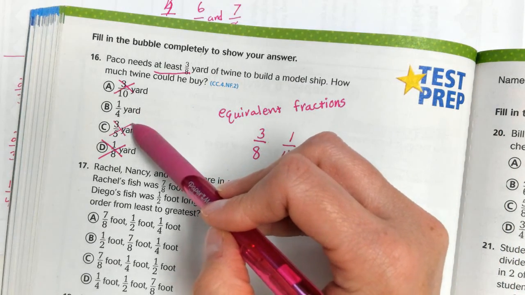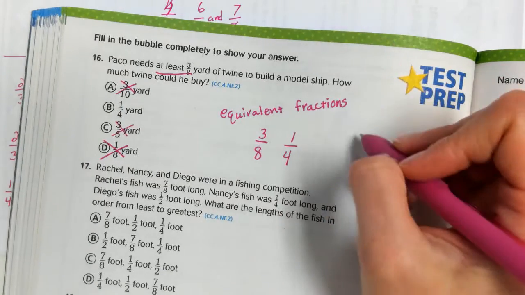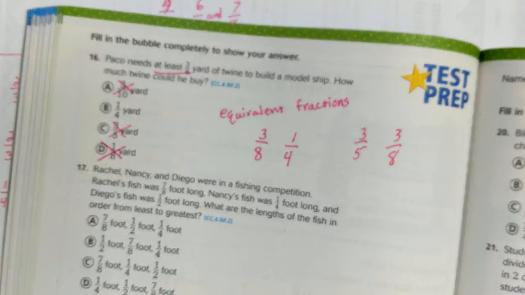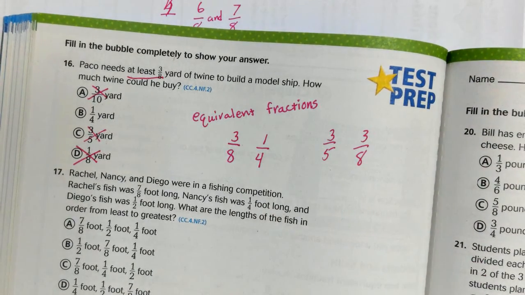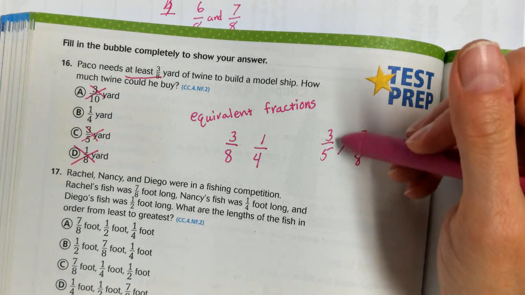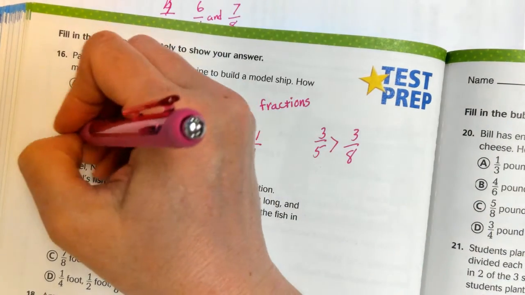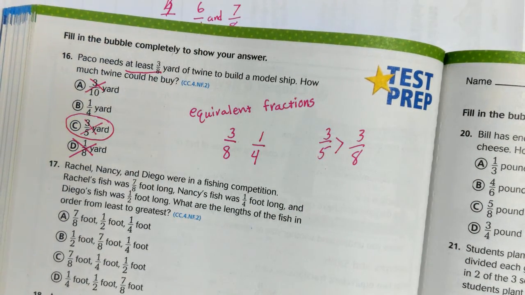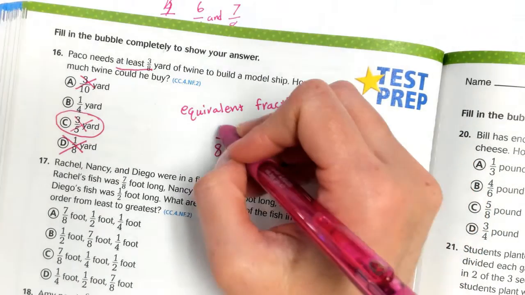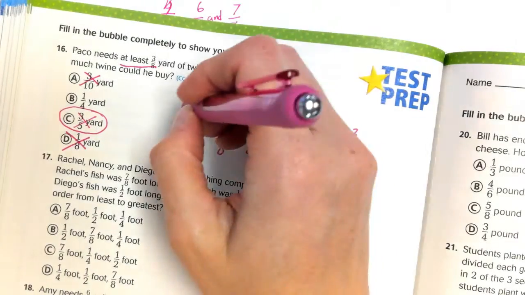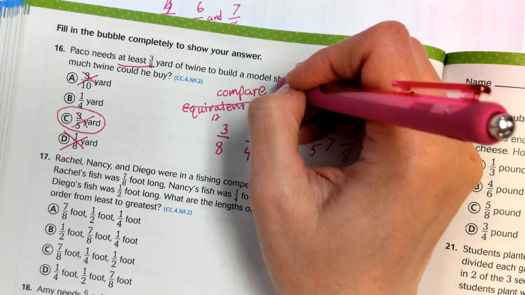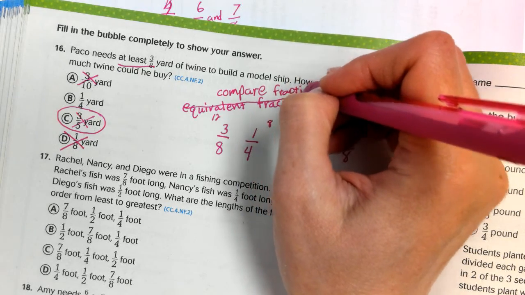Now, when I compare 3/5 and 3/8, which one is greater? 3/5 is greater than 3/8 because I have the same number of pieces. So actually my answer is 3/5 of a yard. 1/4 is smaller than 3/8. So this is actually comparing. Sorry about that. We have to read the questions carefully, don't we?